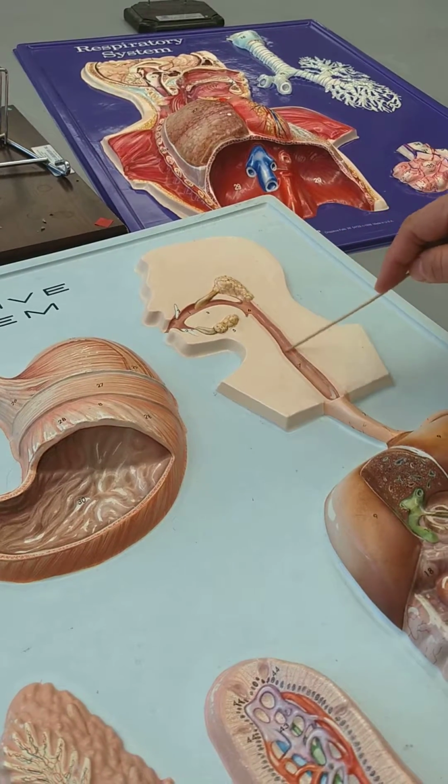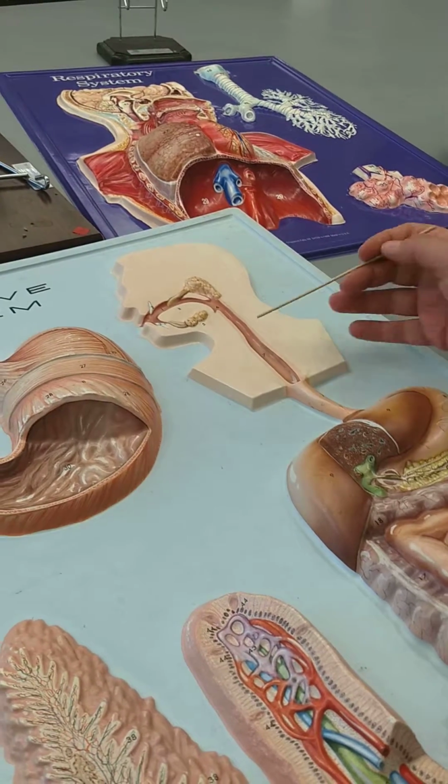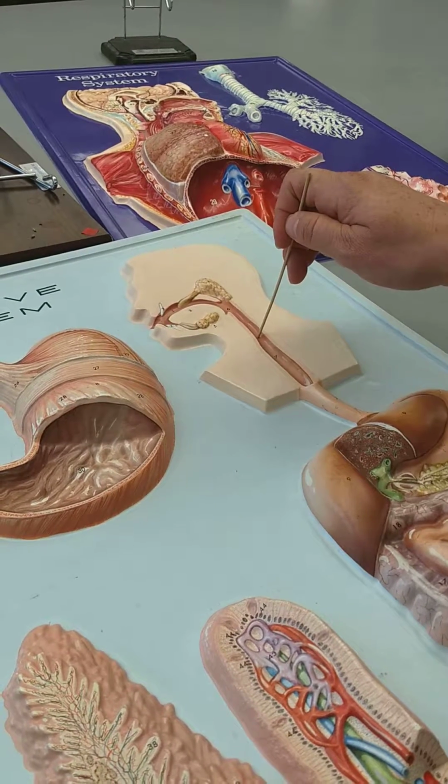The esophagus is where the food goes to next. The esophagus consists of stratified squamous epithelium.